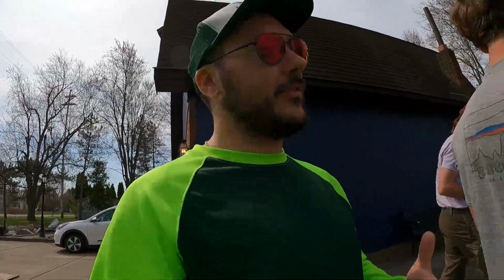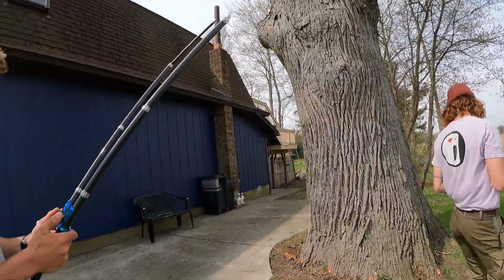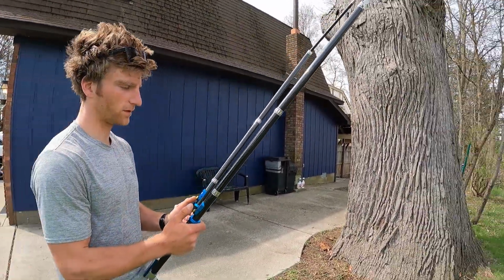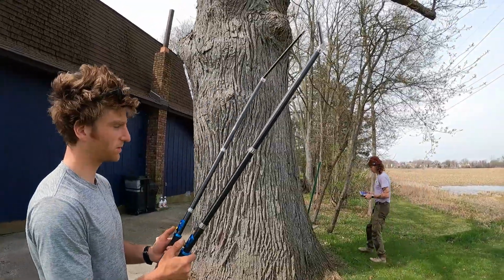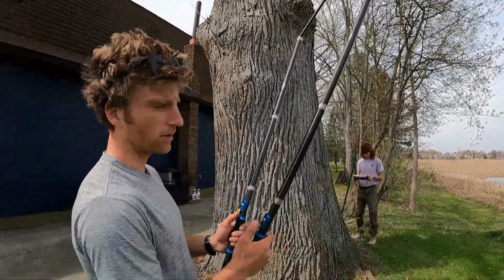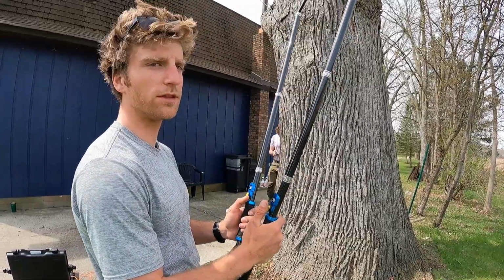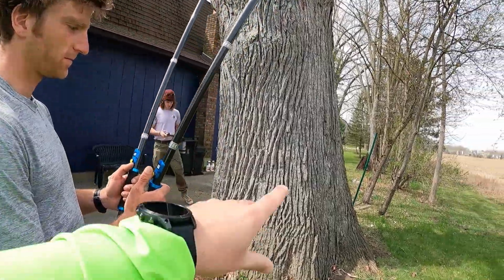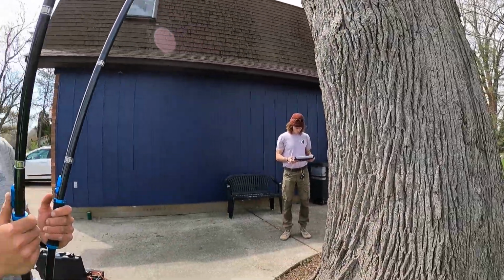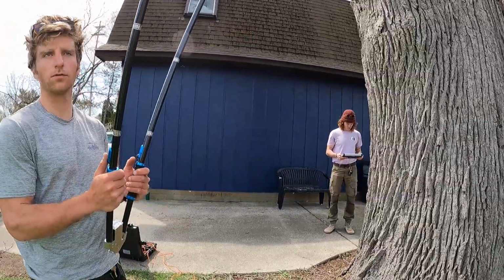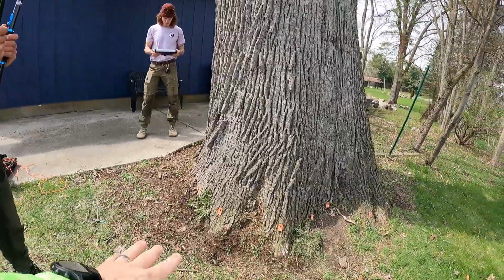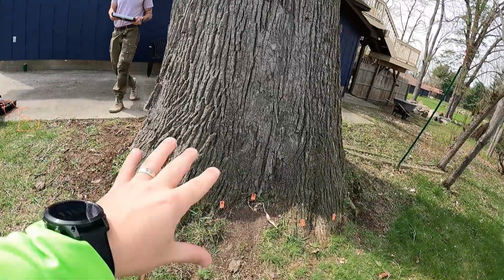All right, so Jack and Jeremiah just put this crazy tool together. What is this? These are the calipers for the tomograph. So this helps us get a very accurate representation of the geometry of the plane that we're measuring. Okay, so when we did the top one, we didn't need to use them because it was more circular. Correct. But this one, because it's more at the root flare, we have this irregular shape.